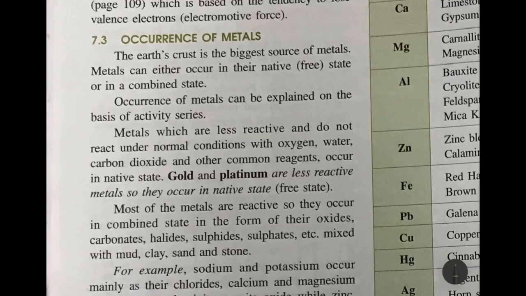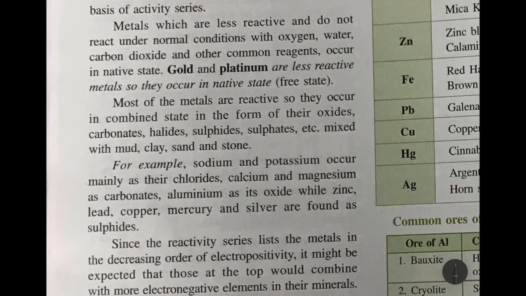So where do metals occur? They are found mostly in the Earth's crust, which is the biggest source of metals. Metals you'll find either in their free or native state, as it is called, or in a combined state. This occurrence of metals is explained on the basis of the activity series. Metals which are less reactive, which lie lower in the activity series, do not react under normal conditions with oxygen, water, carbon dioxide, or other elements or common reagents. So they are found in the native or free state, like gold and platinum.